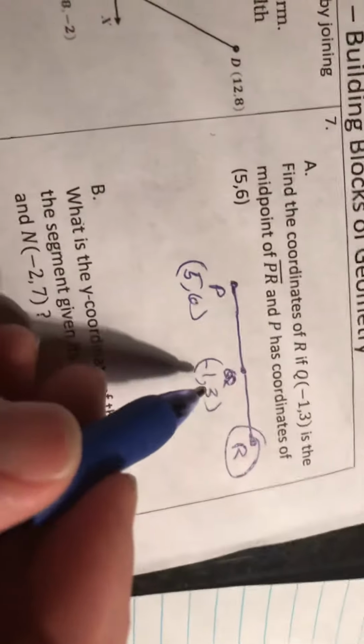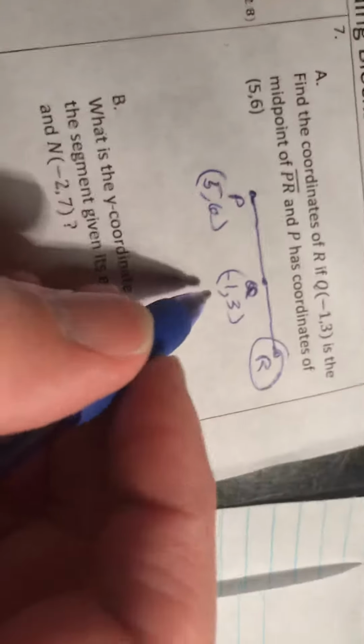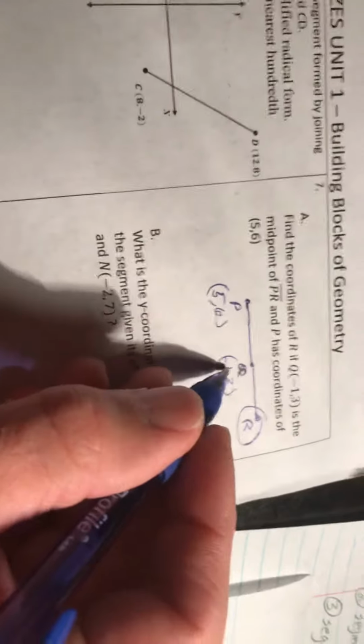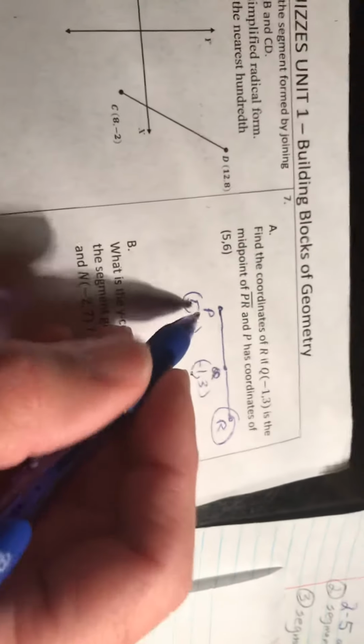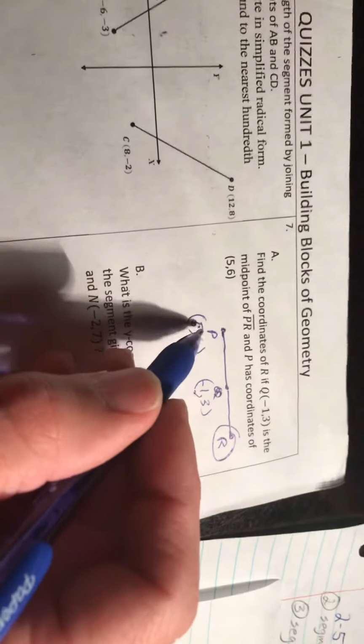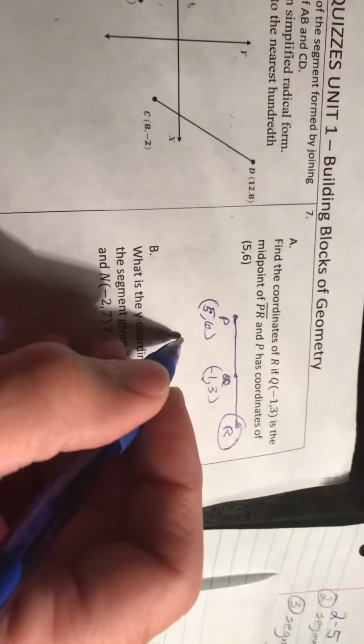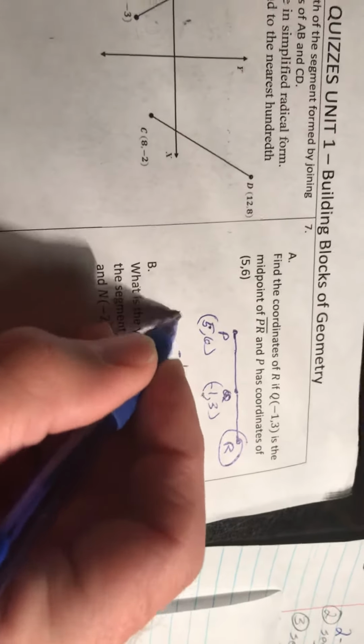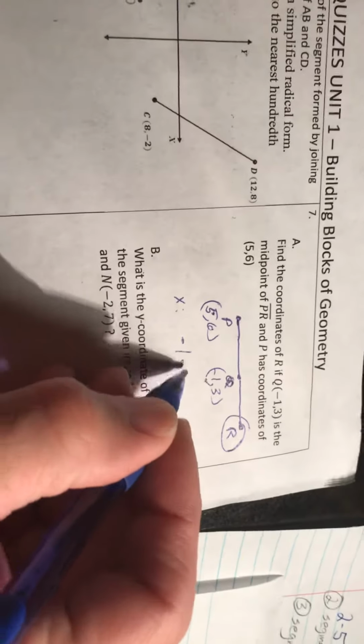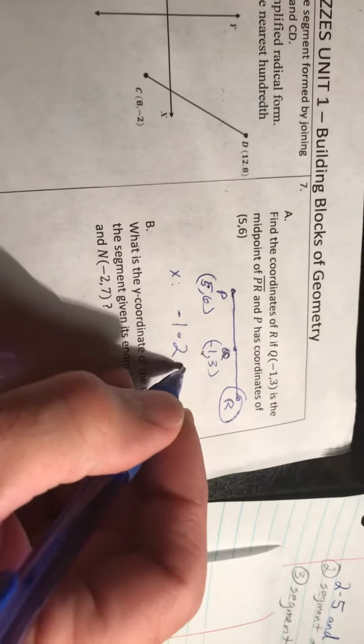Second way to do it, and this might be a little simpler if you can remember it, I'm going to do this one over here, is you take the midpoint and you multiply that by 2. So we multiply each of those by 2, and then you're going to subtract the endpoint. So we'll have -1. So for the x value, -1 times 2, and then minus 5.